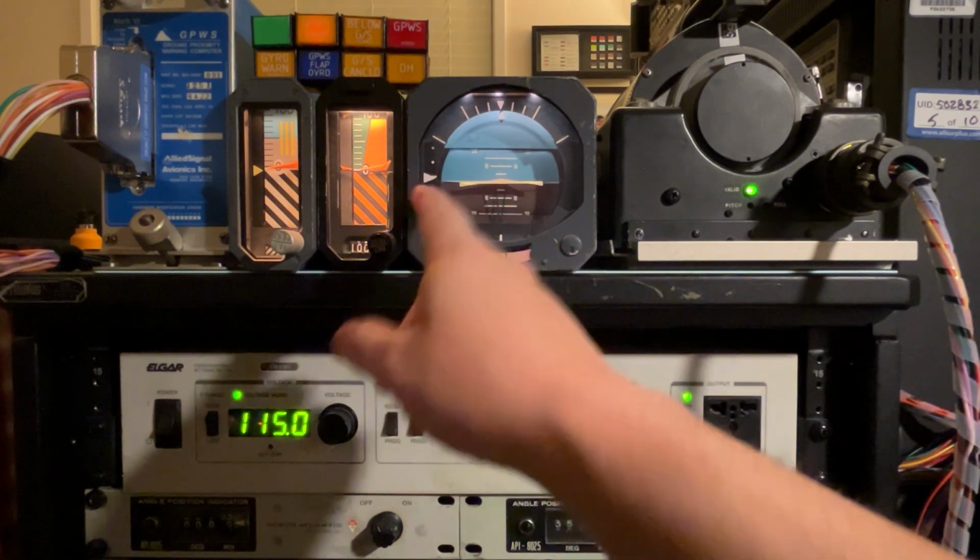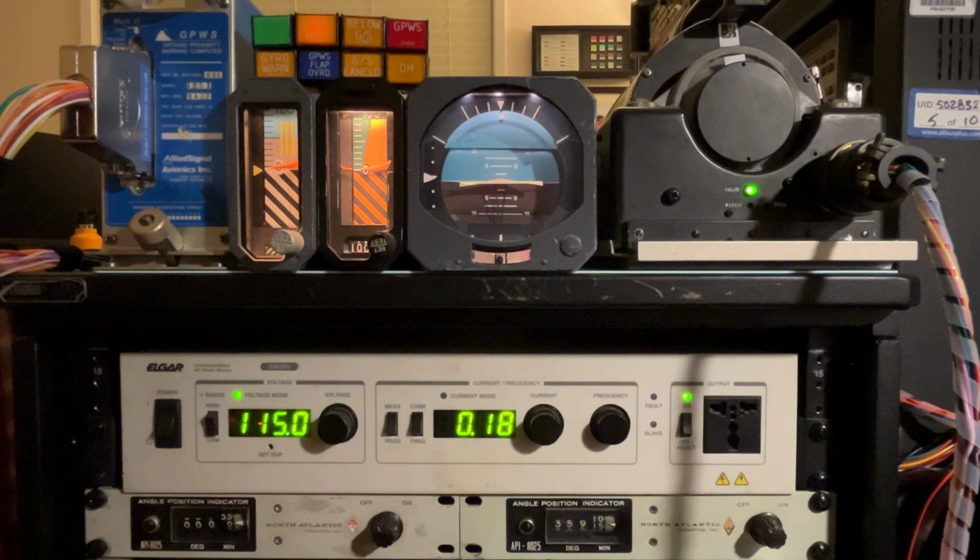And as you've seen, I was messing around with the Glideslope. I will plug that back in. I have the same things tied together here, but I'm going to go ahead and unplug the command bar, so we simply have Glideslope.